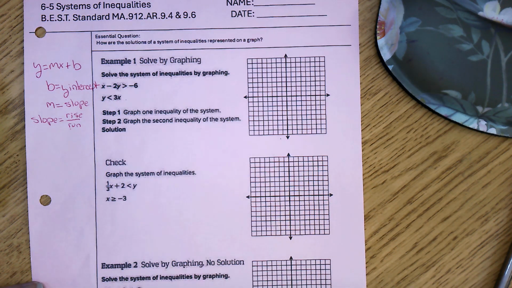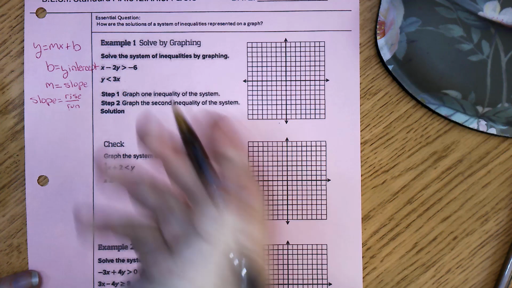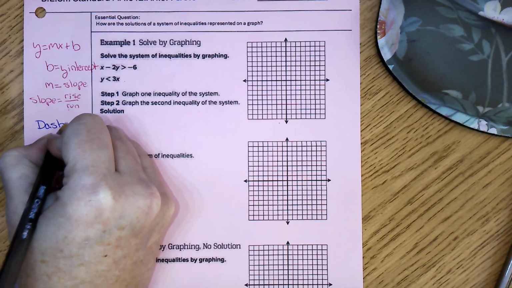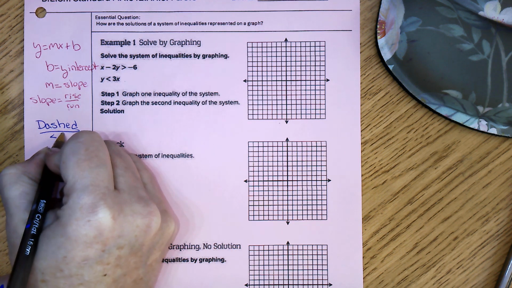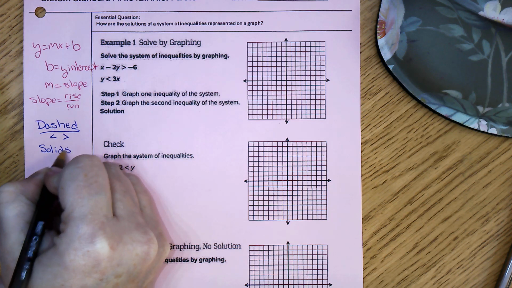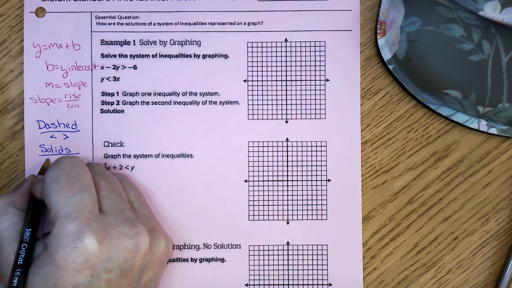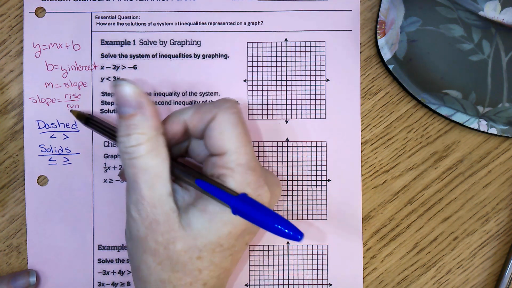And because we are dealing with inequalities, we have two different types of lines. We have our dashed lines, which are for less than or greater than, and then we have our solid lines, which are for less than or equal to, greater than or equal to.